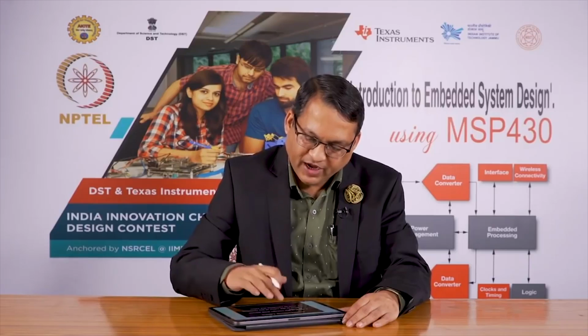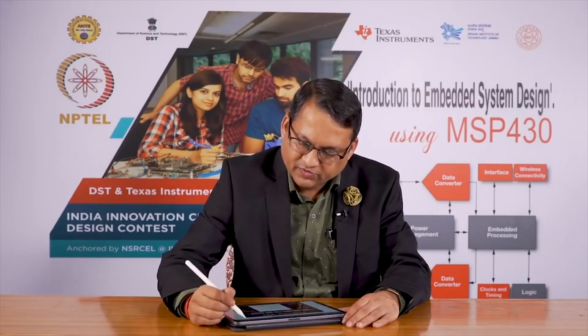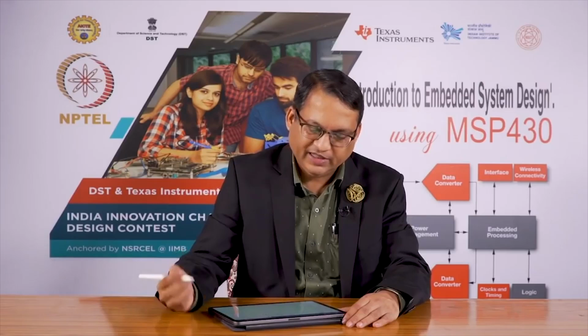So first of all, we have to consider what is the voltage drop across the LED. Most of the time when I ask this question to beginner students, they say the voltage drop across an LED is 0.7 volts. For some reason they think that the LED is also a normal silicon diode, but that is not the case.